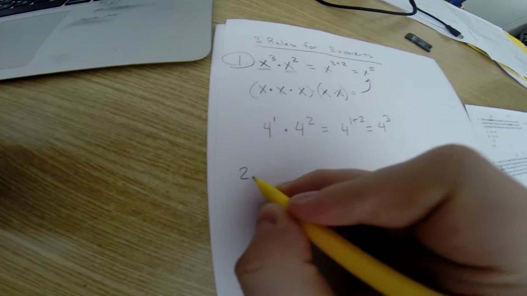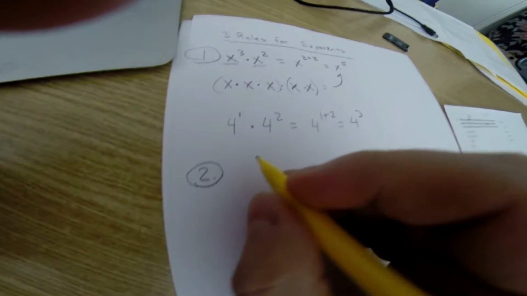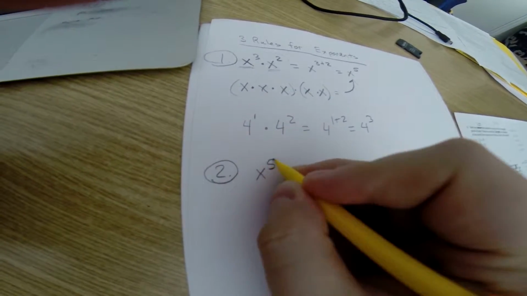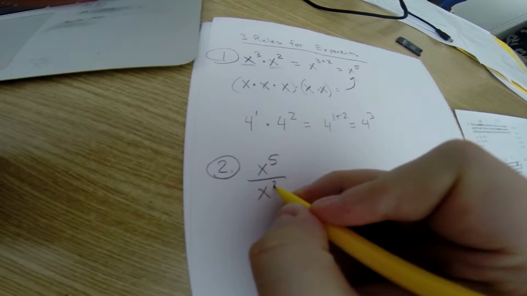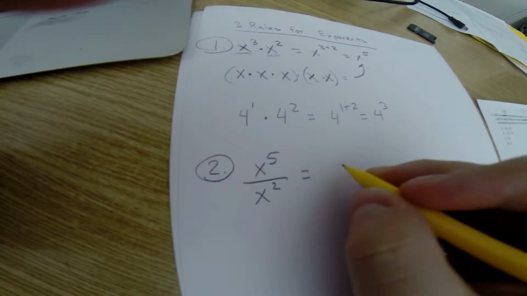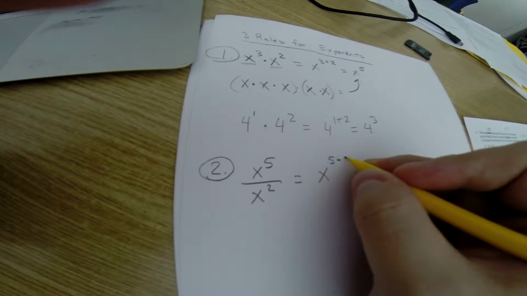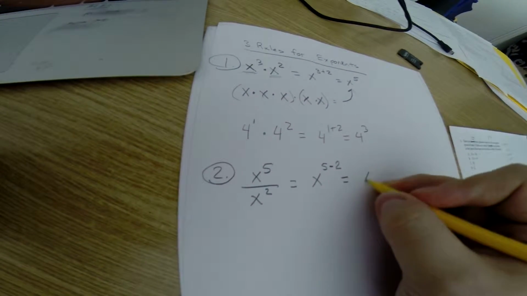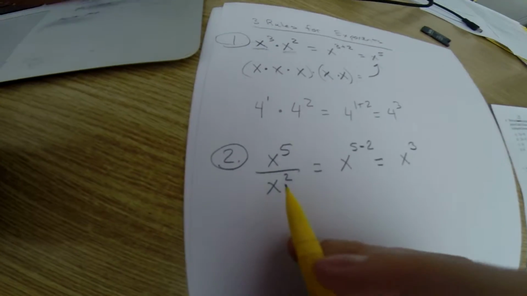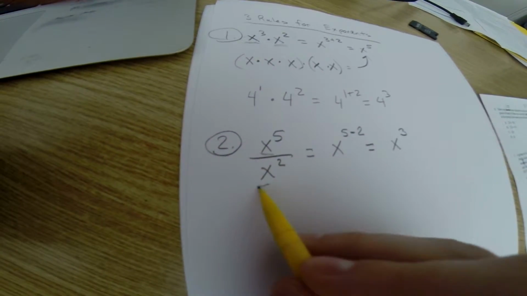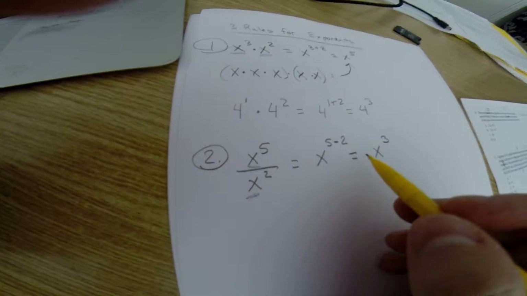The second rule is basically the same rule, but if you divide. So if we see x to the 5th divided by x squared, what does that mean? Instead of adding these exponents, you subtract. X cubed. Now keep in mind again the bases have to be the same, and this means subtraction.